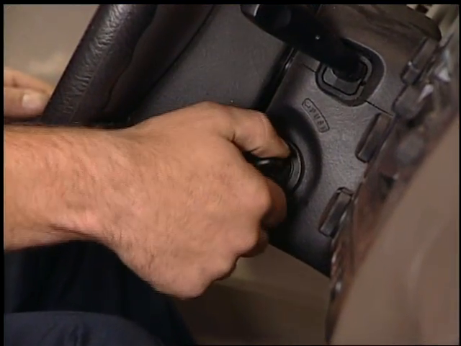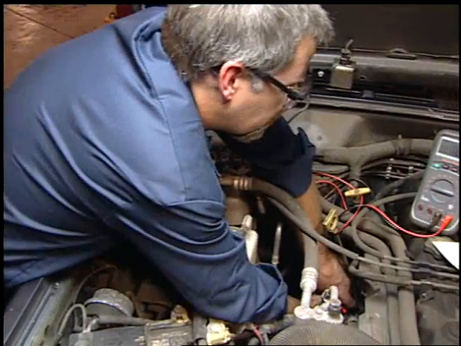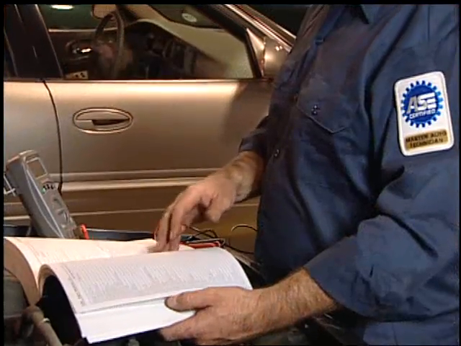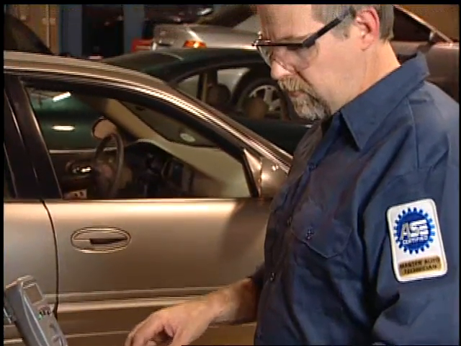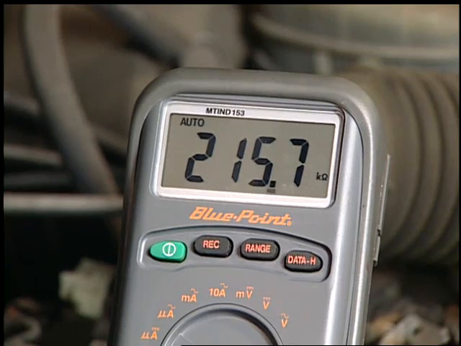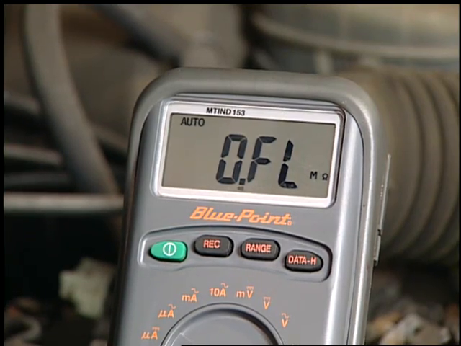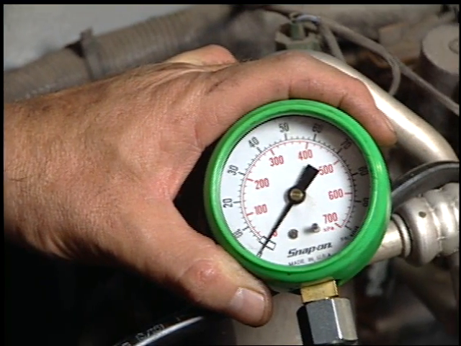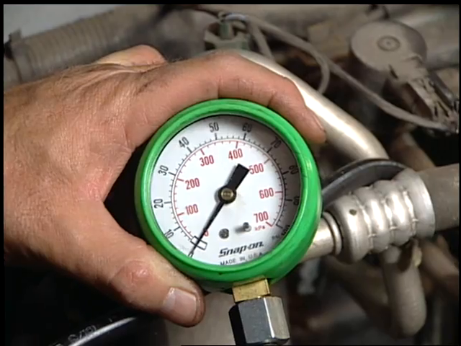Next, start the engine and observe the reading. Again, compare this reading with the specification. If the reading is within specifications, the problem is in the gauge circuit or the gauge itself. If the reading is not within specification, the engine oil pressure must be checked to determine whether the problem is in the engine or with the sensor.